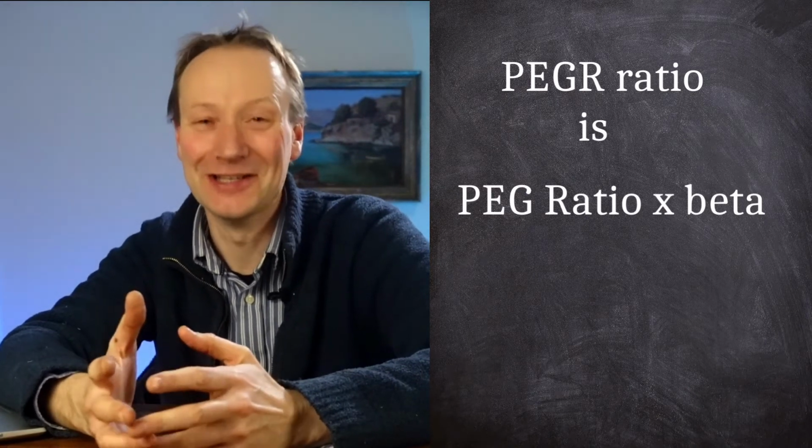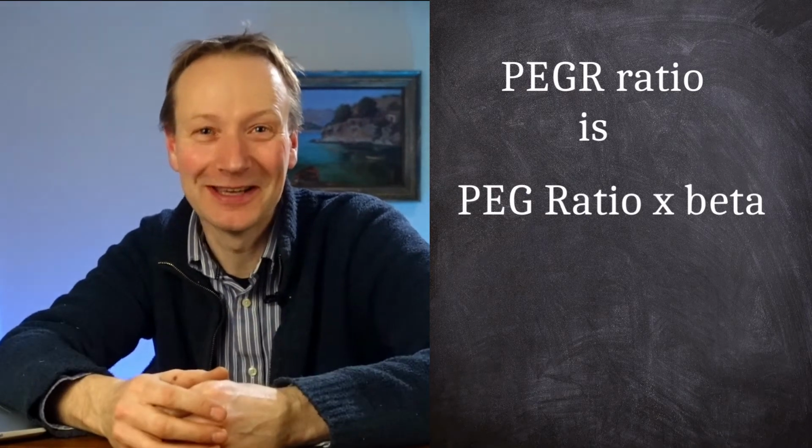I'll call it a PEGR ratio, and this is the one that I use. Anecdotally, a lower risk stock with the same PEG ratio as a higher risk stock performs better over time. But it's worth reading his paper in full, and I'll put the link in the description below as well.